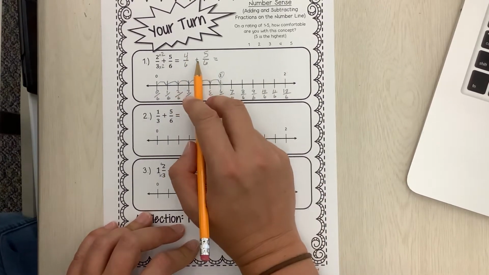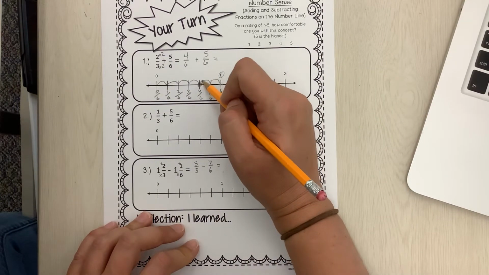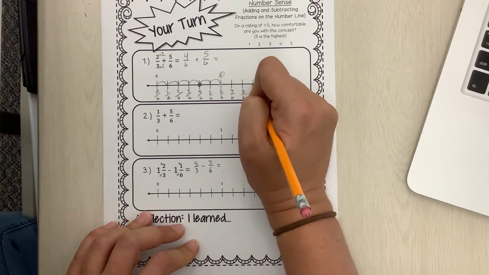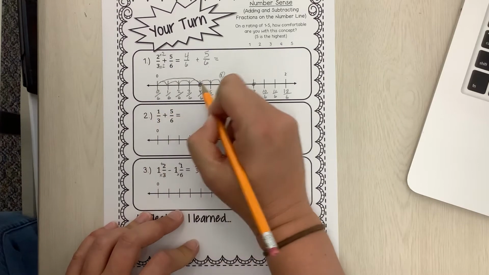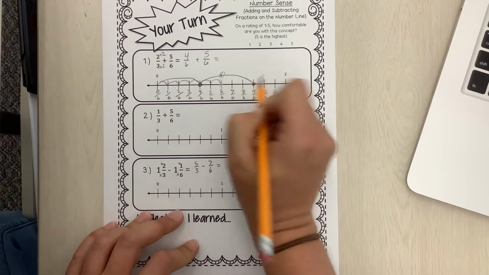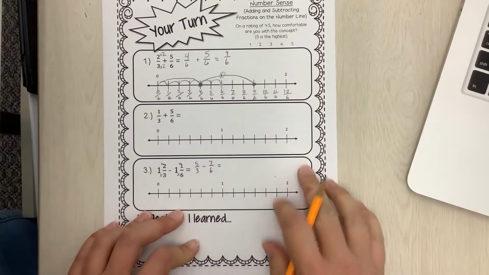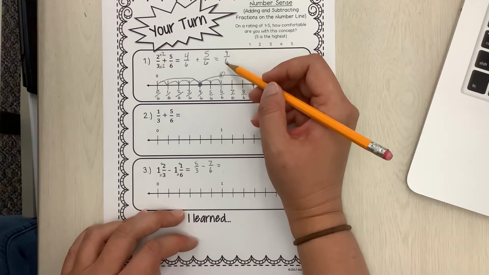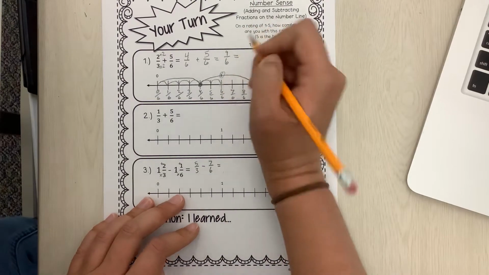Now we're going to add, which means we go to the right, 5 sixths. So 1, 2, 3, 4, 5. So we went from 0 to this one, which was 4/6 plus 5/6, which brought us to 9 sixths. Now, this is an improper fraction. I want to change this to a mixed number.